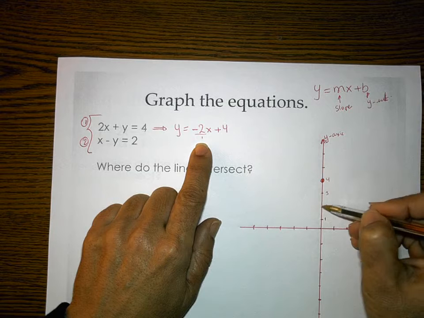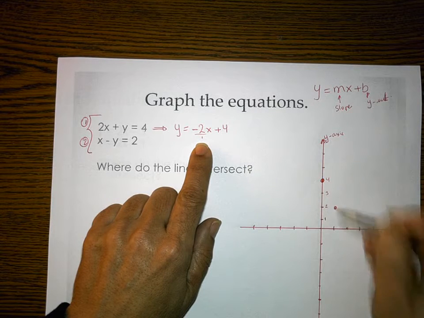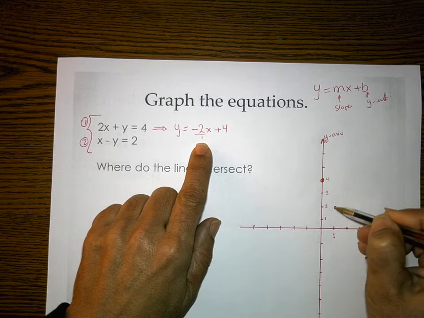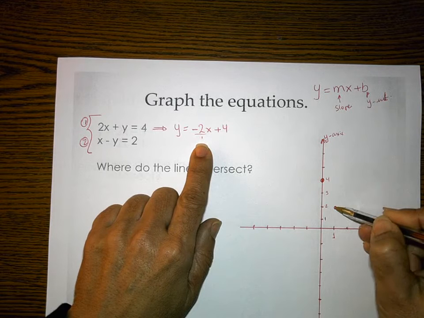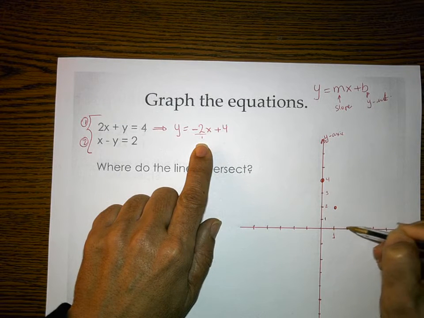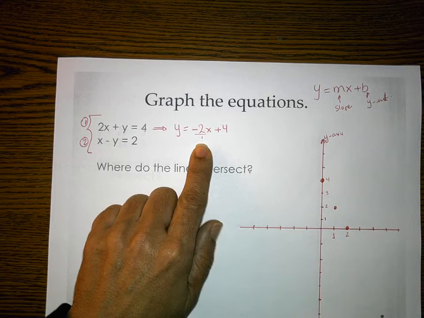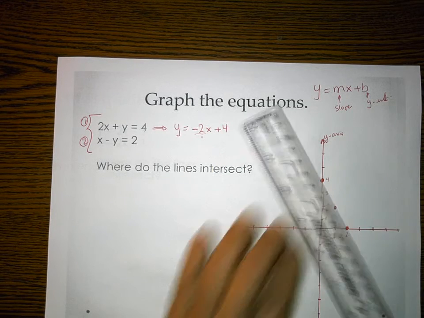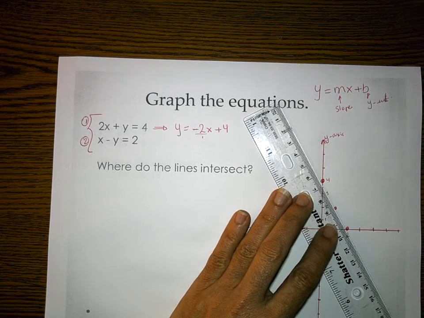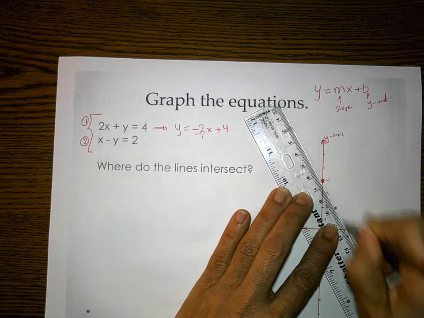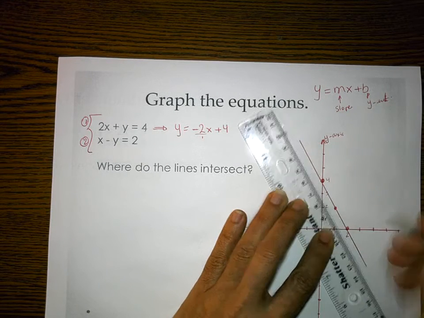So drop 2 and run 1 right here, and I'm going to do it again just to make sure I have 3 points instead of just 2. Drop 2 and run 1. There we go. So I have these nice 3 dots here. I can connect them. And there is my line number 1.